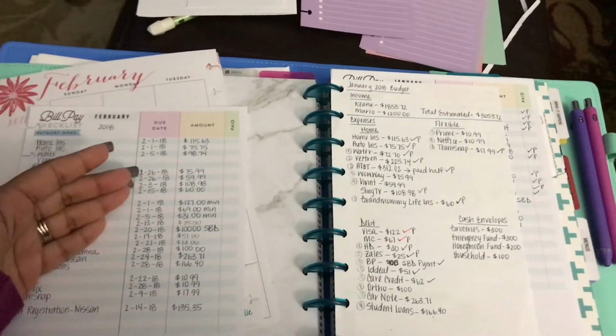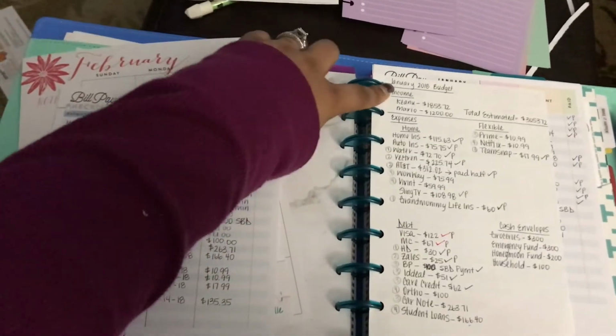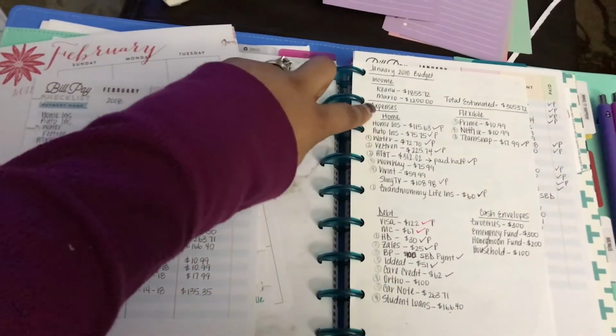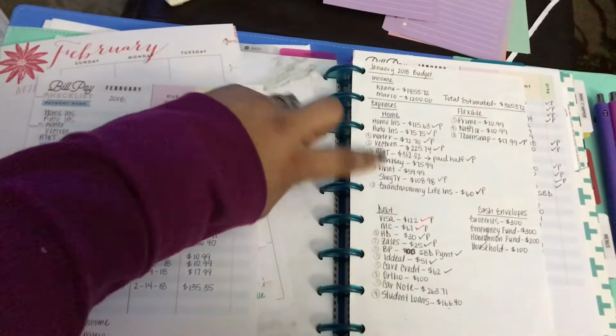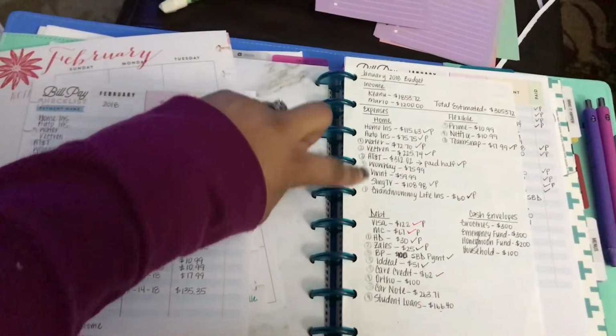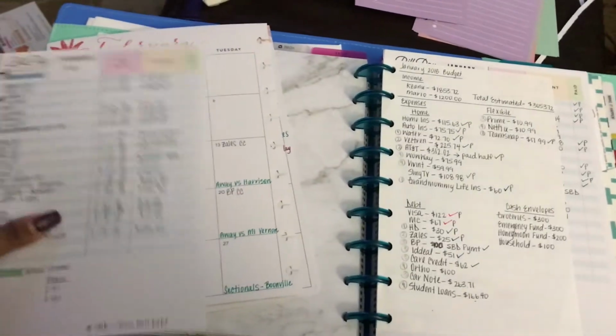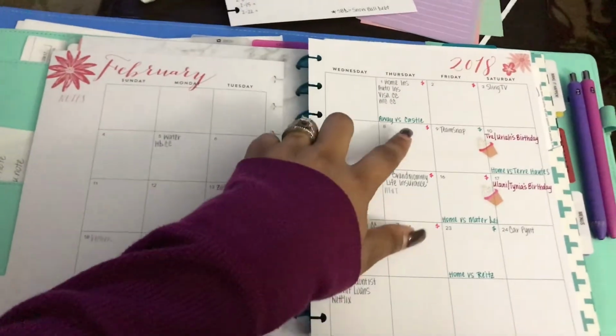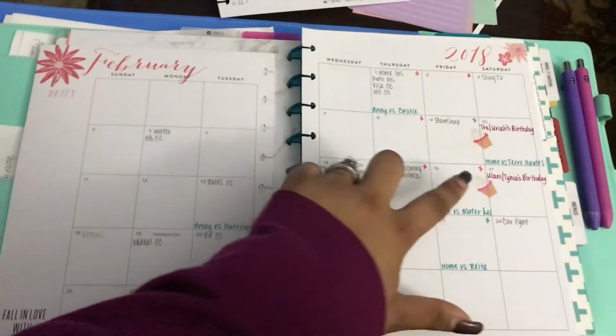It may be repetitive to some people, but I put what my estimated income is, and then I break down the expenses again. In these little corners, I write what week it's going to be taken out. If we look at the monthly layout again, you can see I have dollar signs on these sections.